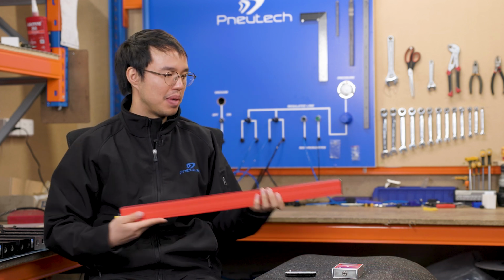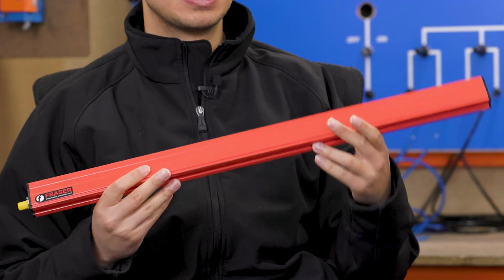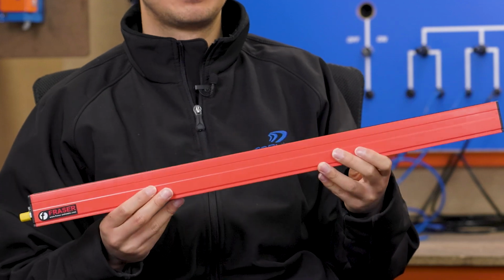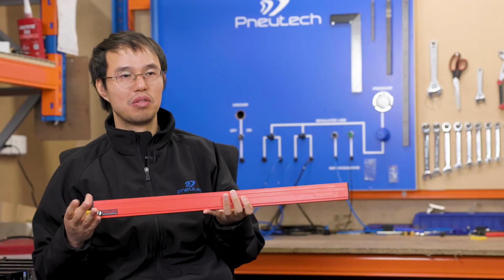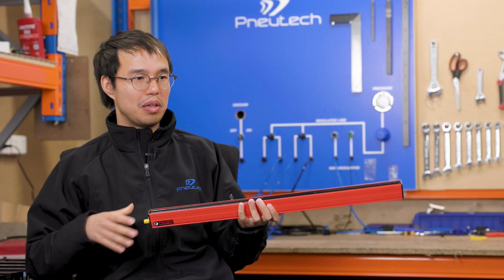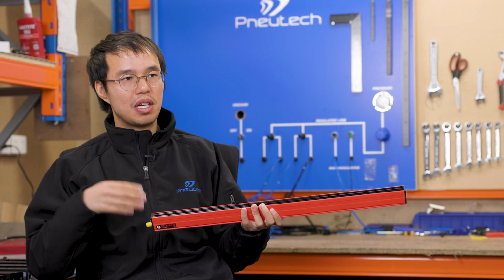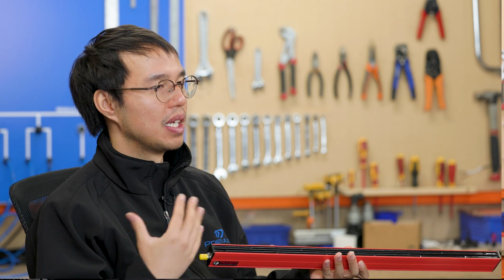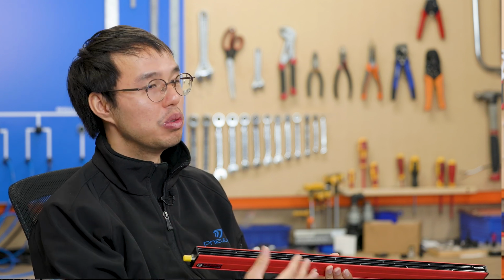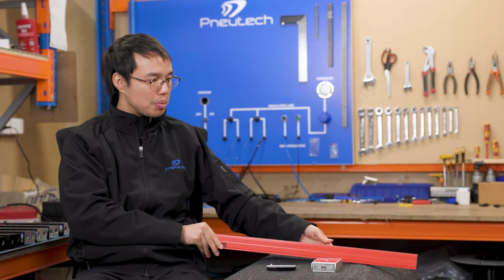So this is how anti-static equipment works. For example, you've got this anti-static bar, and what it does is it generates an electrical field that ionizes the air. It's going to emit negative and positive ions, and anything that comes nearby will have that static eliminated and neutralized. So that's pretty much how it works.